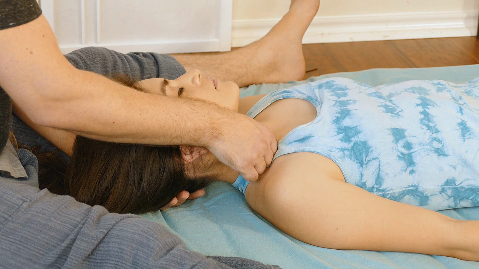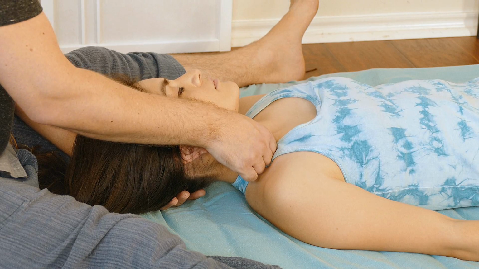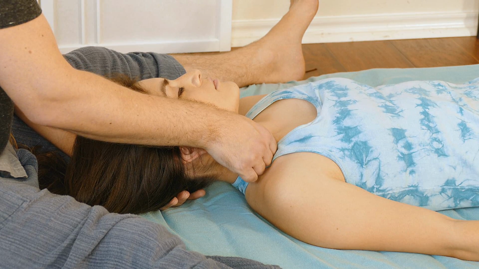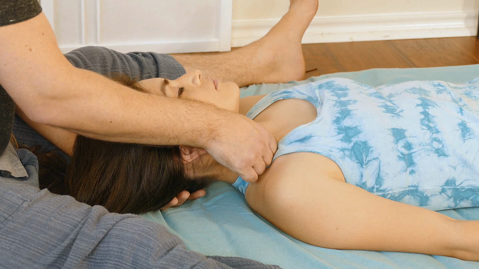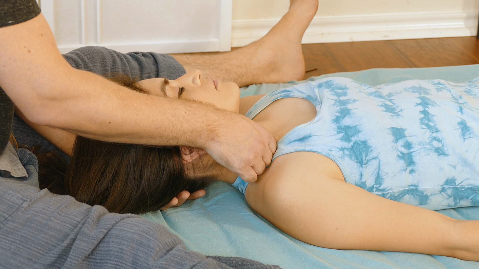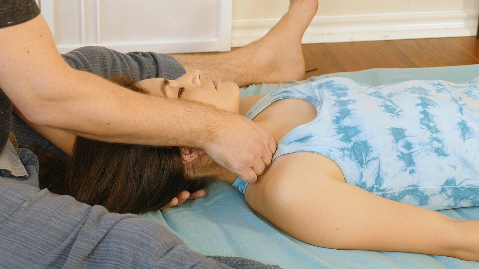Now, sometimes I will feel the muscle slide back towards the neck and away from my fingers. I'm trying to put pressure directly into the muscle to a degree that Mandy can relax and release.